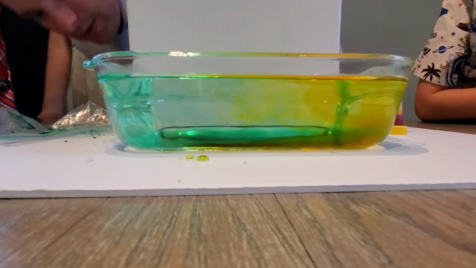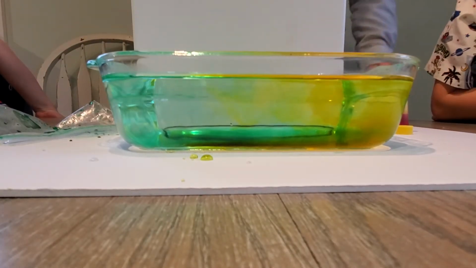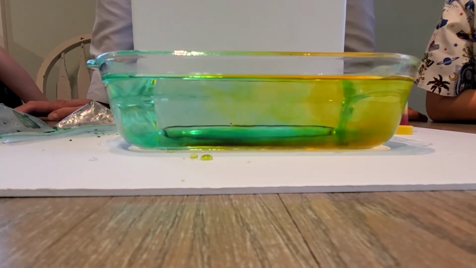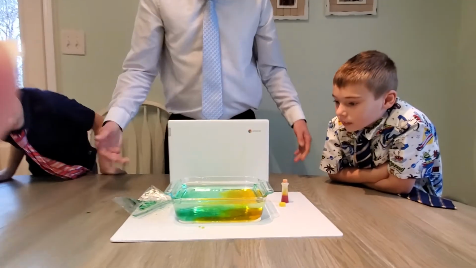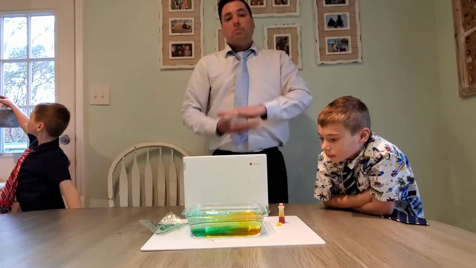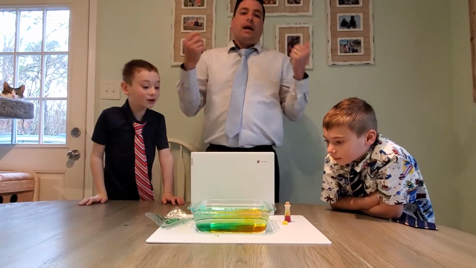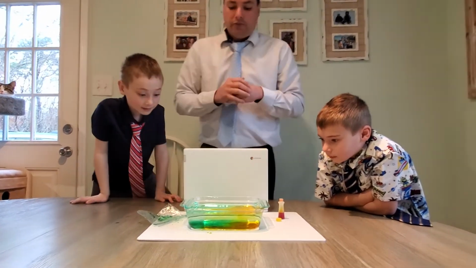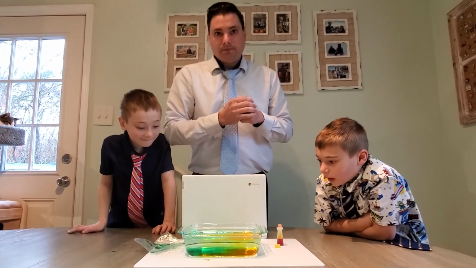The ice is done already. So as you can see already, the green is at the bottom. The green is making like a swirl. Yep, so the green will stay at the bottom. The yellow will come to the top. They will stay separate, and eventually they will mix, and that is turning into a storm cloud. It's swirling. And it's moving the water.